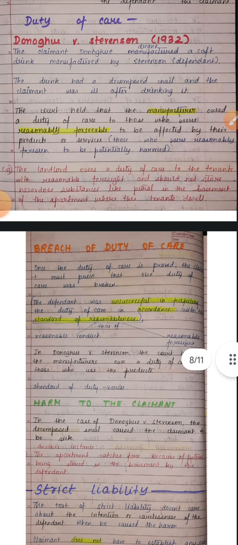Now let's look into this area of duty of care. First and foremost, we learn about a very important, this is a must learn thing, Donoghue versus Stevenson case, a very interesting case too. What happened? The claimant, her name was Mrs. May Donoghue. She drank a soft drink manufactured by Stevenson. He was a businessman, perhaps, a manufacturer of the ginger beer. And the drink that she had had a decomposed snail in it.